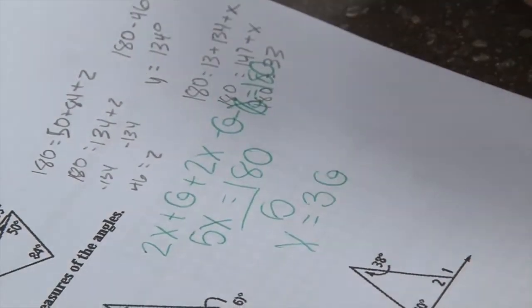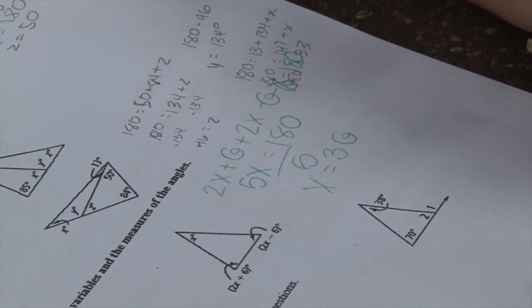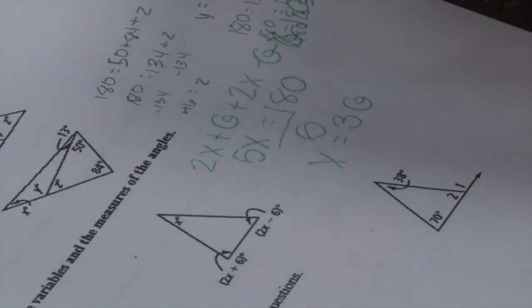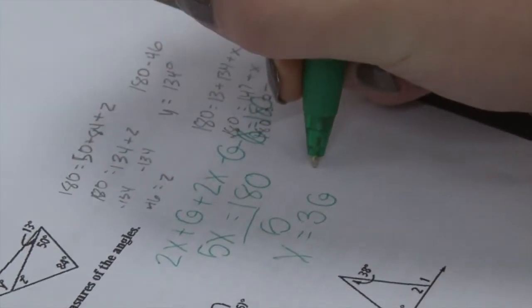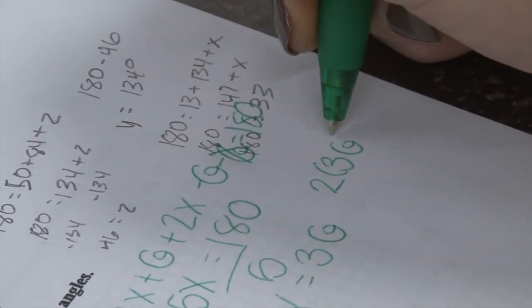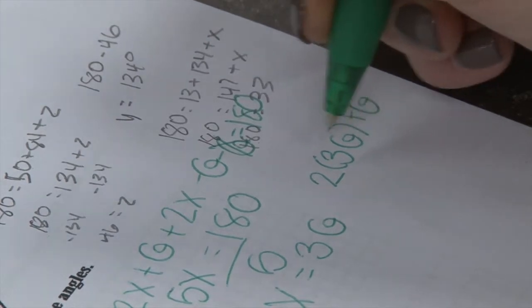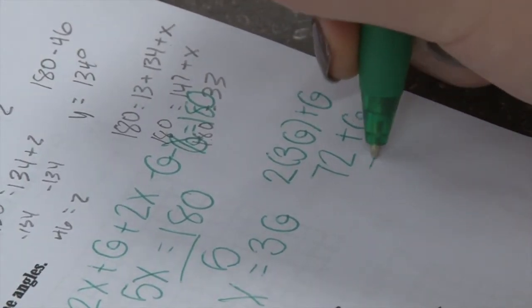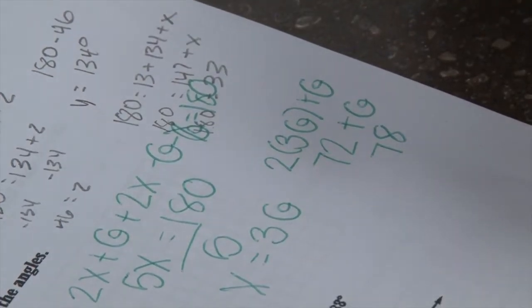Once you find x, that is for the top point, and then you just plug it in to 2x plus 6 and 2x minus 6.